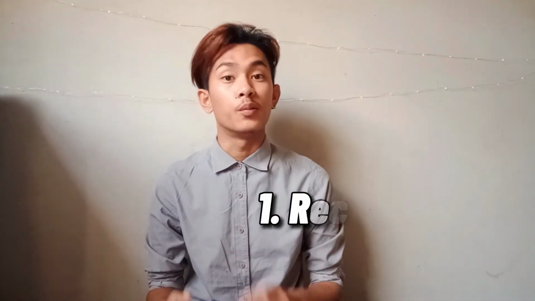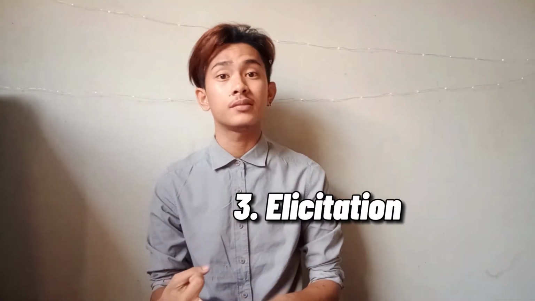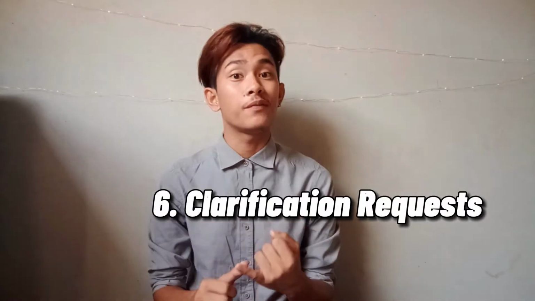The explicit way, on the other hand, refers to the teacher telling the student that the produced sentence is wrong and providing a reason for this. Moreover, corrective feedback can further be categorized into recast, metalinguistic feedback, elicitation, repetition, paralinguistic signals, and clarification requests.